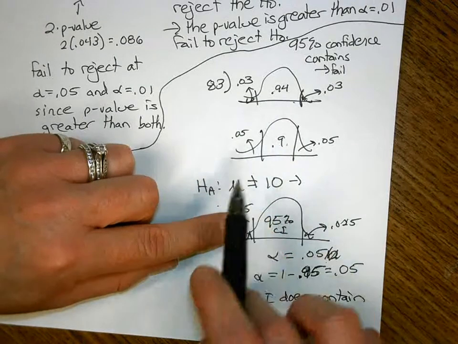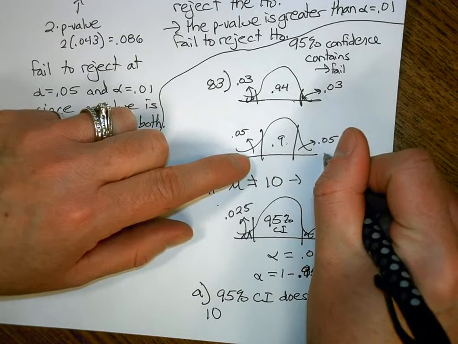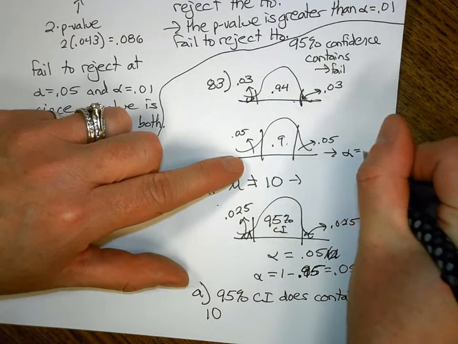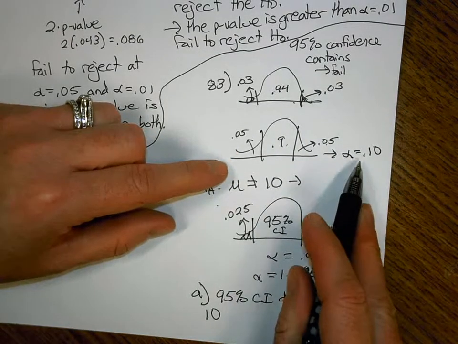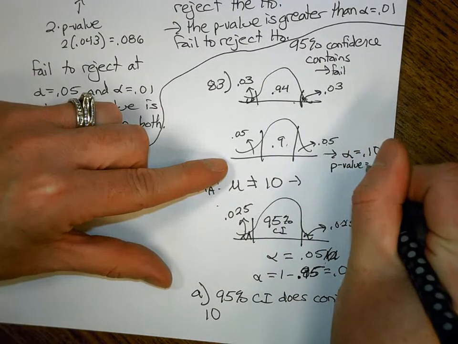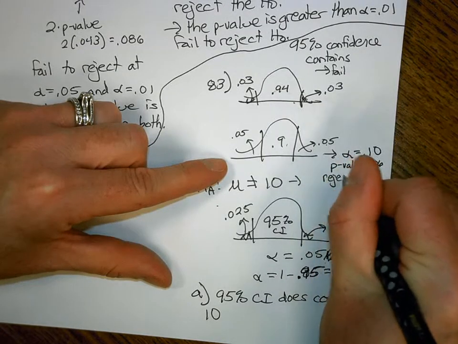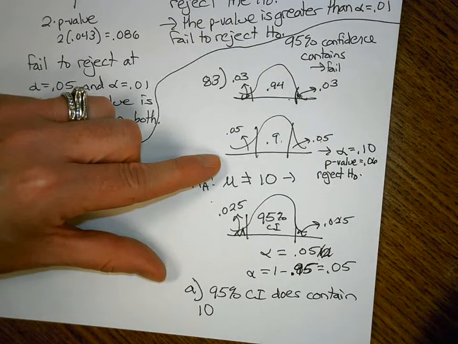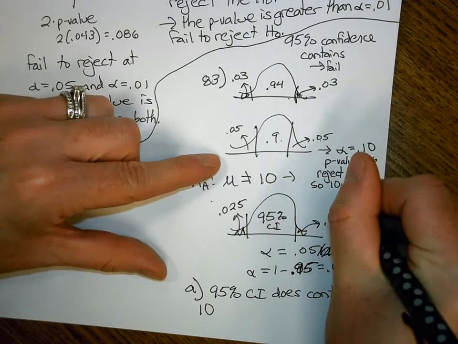However, when you switch to a 90% confidence interval, now you have more shaded on either end. This is related to an alpha level of 0.10 because you're adding up both ends. So if your alpha equals 0.10 and your p-value is 0.06, you would reject the null, which means that 10 is not in the interval. The mu is not in the interval.